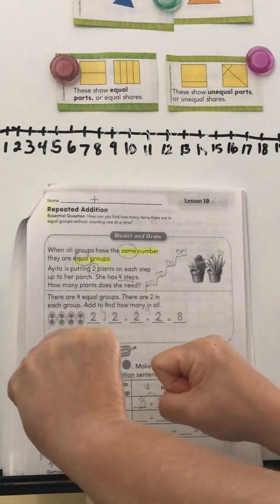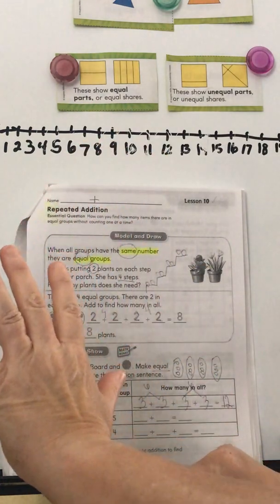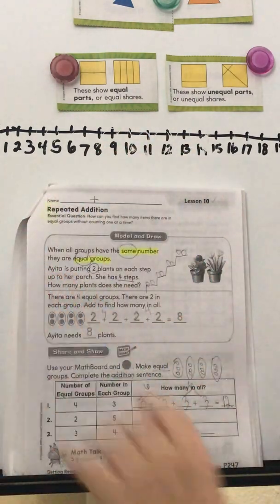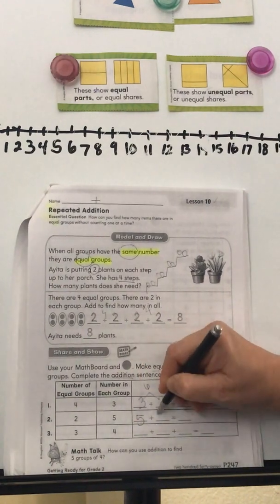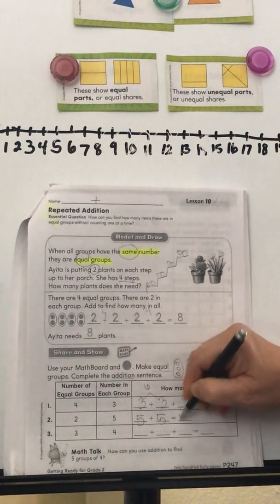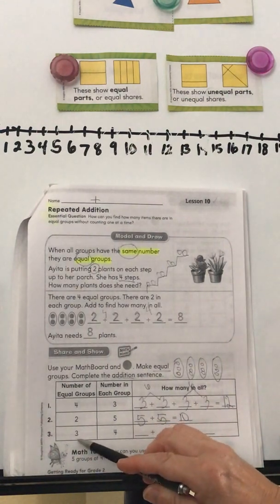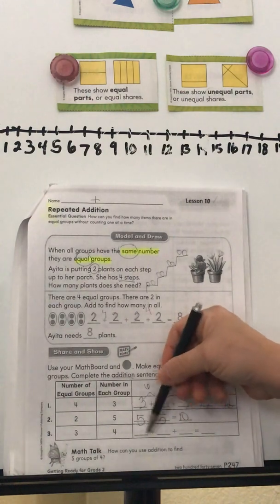You have 2 hands, that's your 2 groups. There are 5 in this group and 5 in this group. So what is 5 plus 5? That's an easy one. 10. Okay, 5 and 5 is 10. Okay, we have 3 groups and each one has 4. Okay, so we're going to do 1, 2, 3.